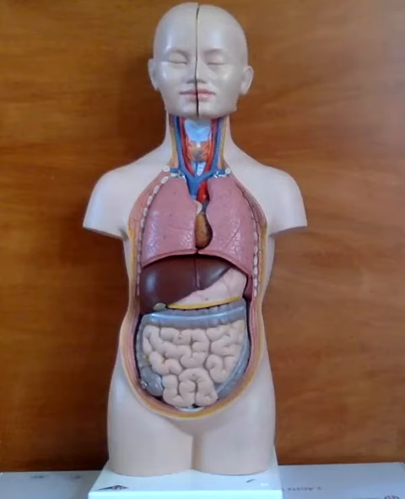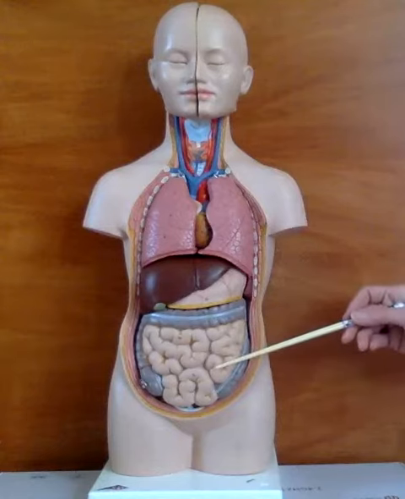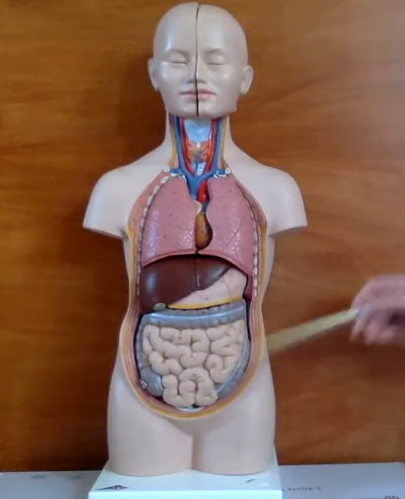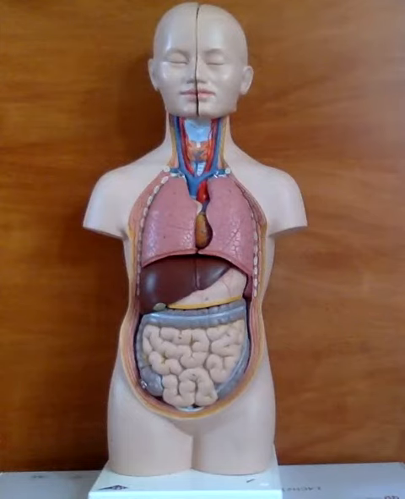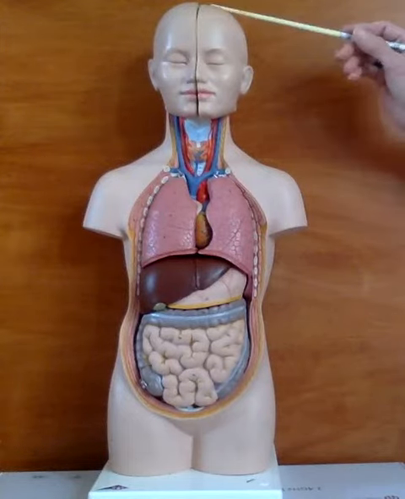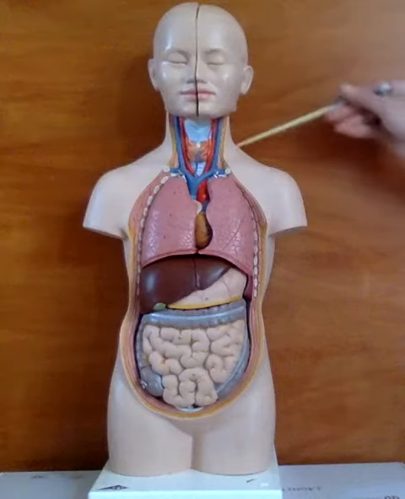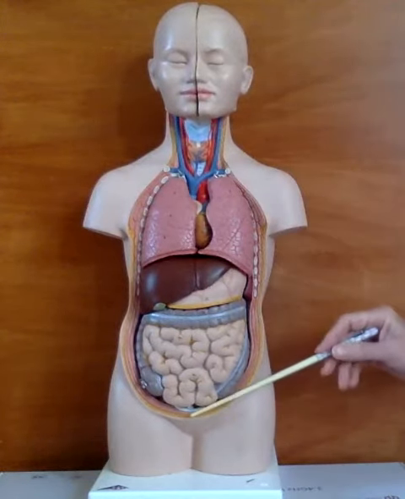Okay, so we're going to be talking about the urinary system. As you can see, not easily seen because it's very far back in the body, very posterior. If you remember, the body is divided into two main cavities, the dorsal cavity, which contains the brain and the spinal cord, and the ventral cavity.